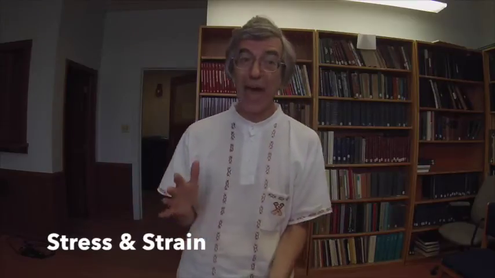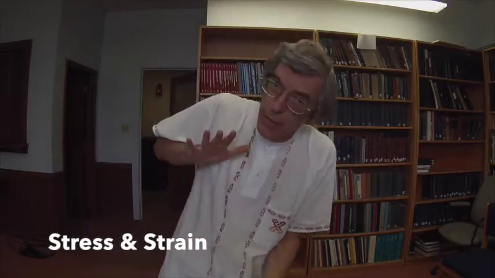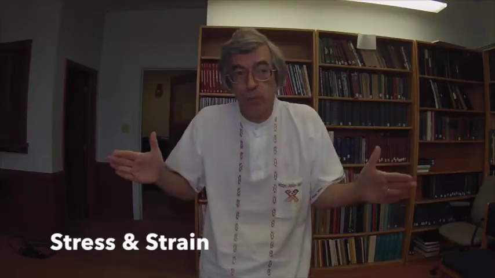To understand how rocks deform, we need to understand two terms, stress and strain. Stress is simply an applied force. Stress is described by the magnitude of the force, that is, how strong is the force, pressing a little or pressing a lot, okay? And the direction, that is, is the force compressional, is it tensional, is it shearing?